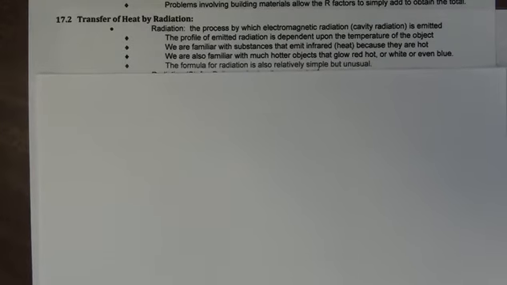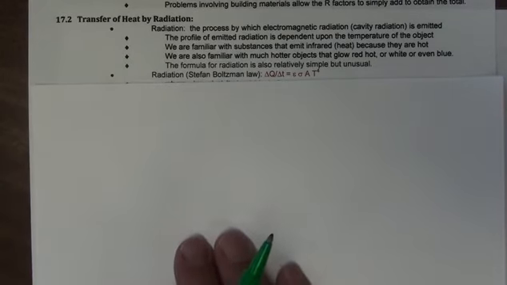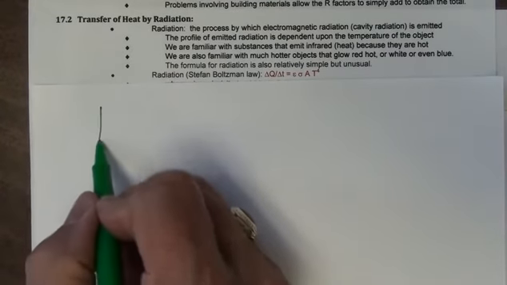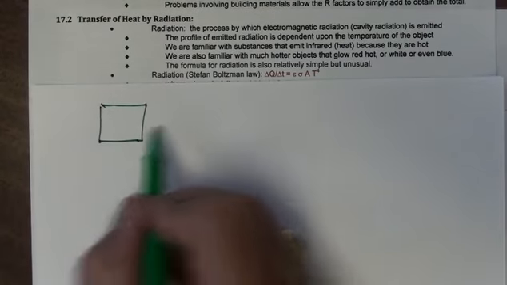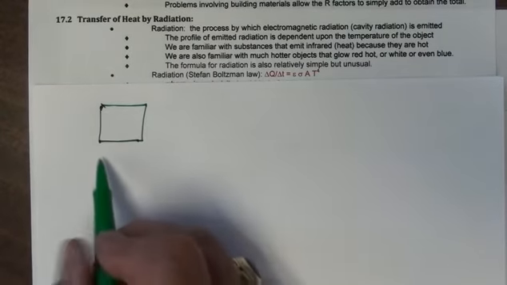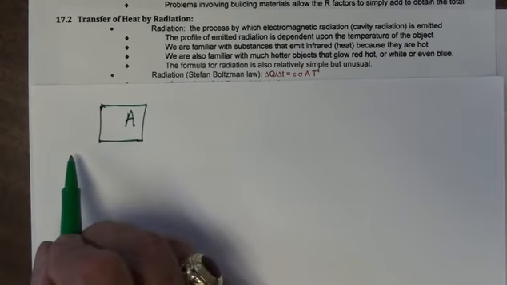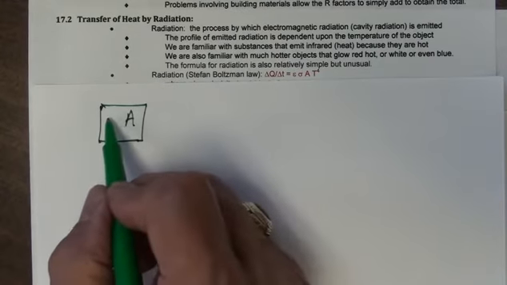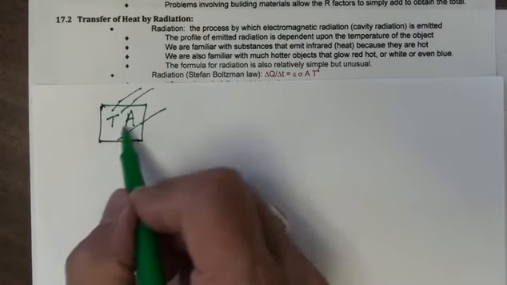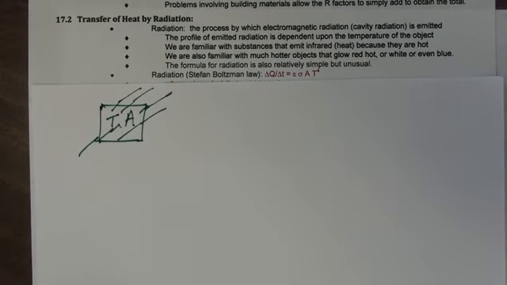The formula for radiation emission is relatively simple, but it is very unusual. This is the formula discovered by Stefan and Boltzmann, and we're going to be looking at an area of material, and so it's going to be an area A, and this area is going to have a temperature T, and it's going to emit radiation. You can say, well, gosh, what if it's cold? It doesn't matter what the temperature is. Every substance emits radiation. It may also absorb more than it's emitting, but even something like ice is constantly emitting radiation and losing heat by its radiation.